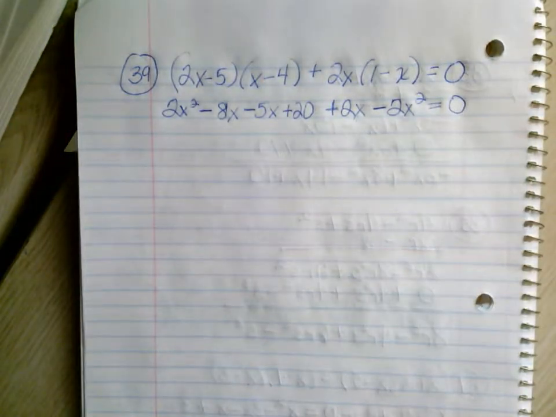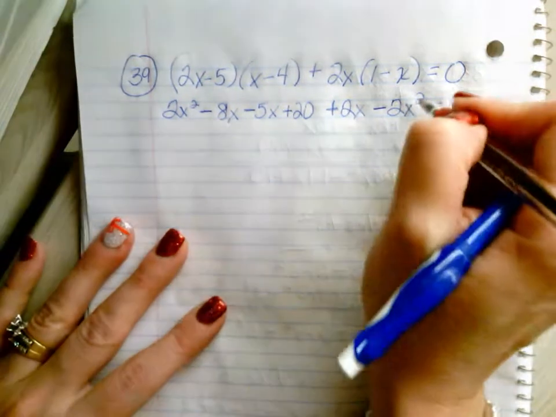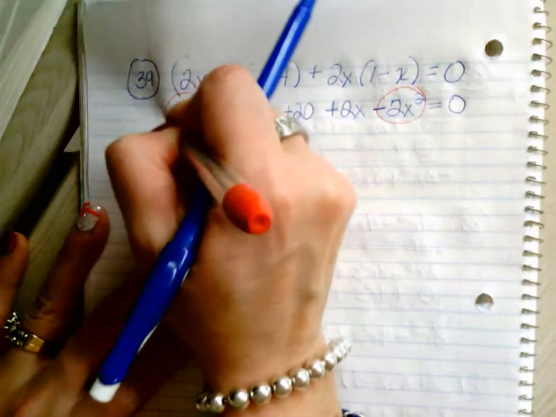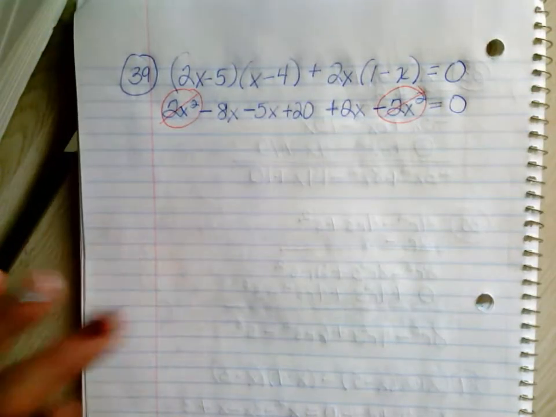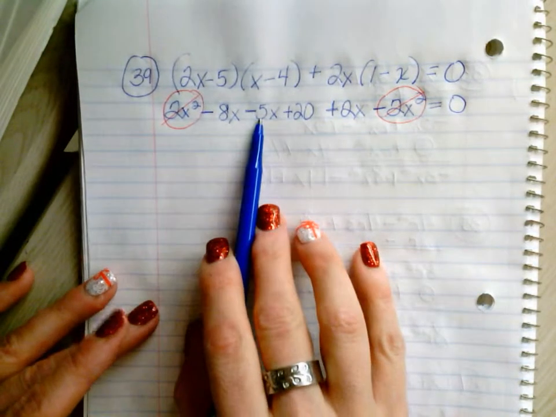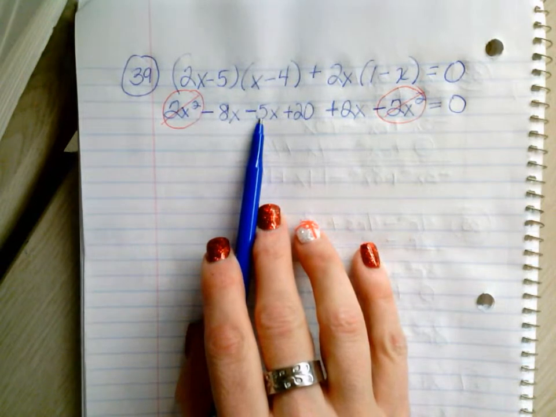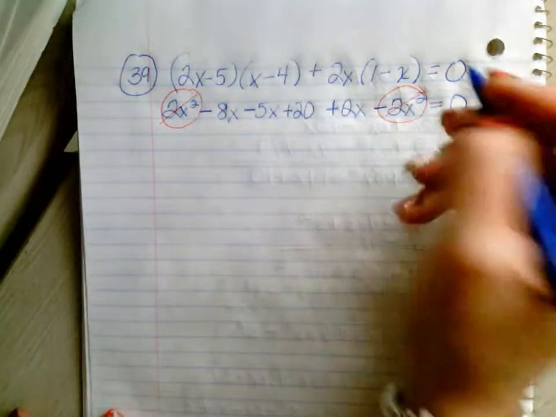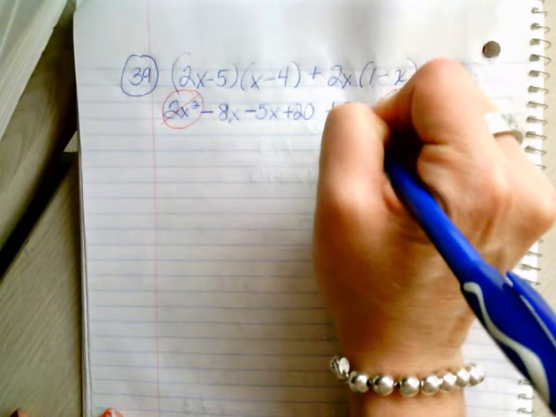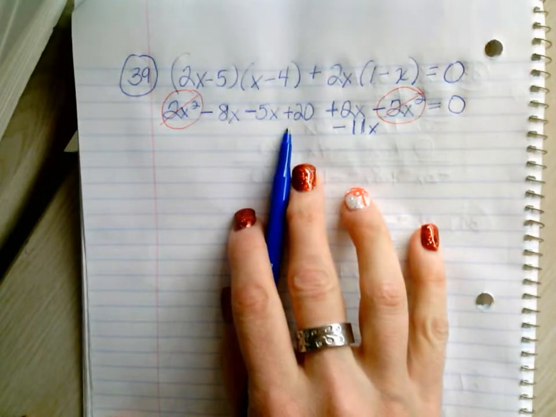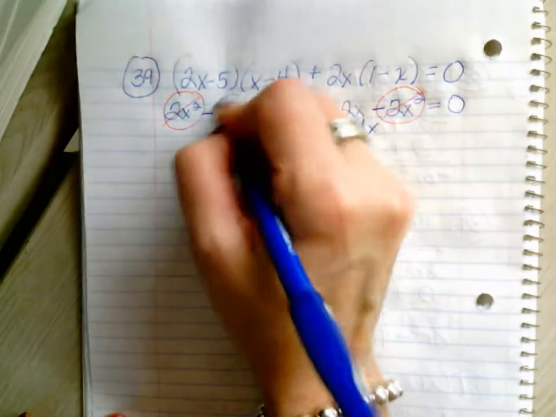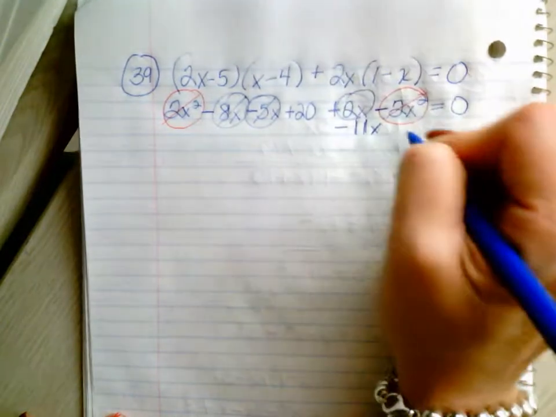Let's start combining like terms. The x squareds, positives and negatives, cancel out, don't they? Let's combine 8x and 5x. 8 and 5 is what? 13? So 13 and a positive 2 is a negative 11x. The only constant I have is 20, because I've taken care of the x's.